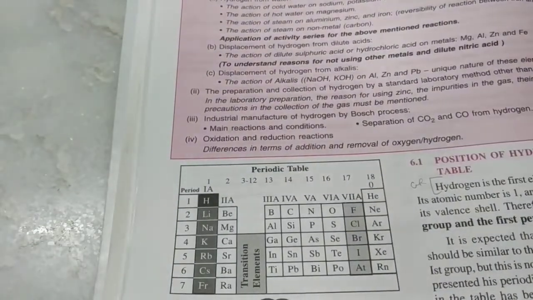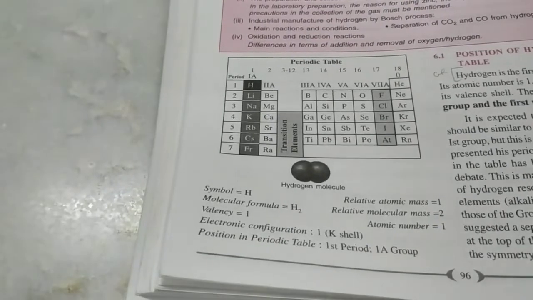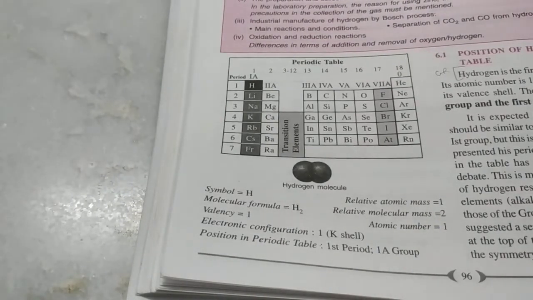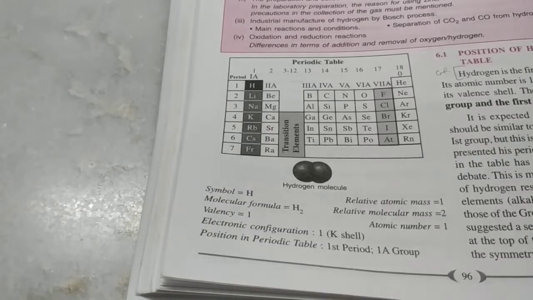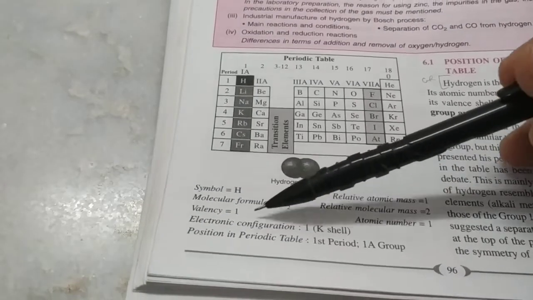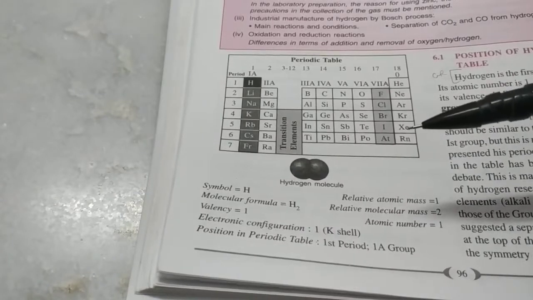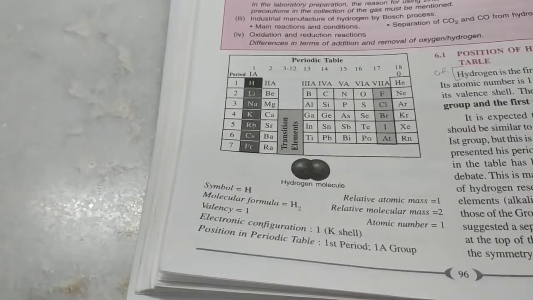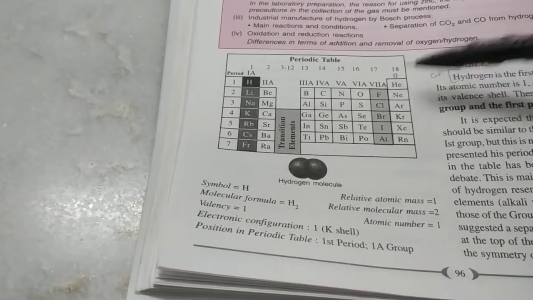Its atomic number is 1, mass number is also 1 because it has only 1 proton, no neutron, and 1 electron, of course. It doesn't exist in the monoatomic state. It is a diatomic molecule. Its valency is 1. It can give or gain an electron to be stable. If it gains an electron, it will have the electronic configuration of the nearest noble gas, that is helium.